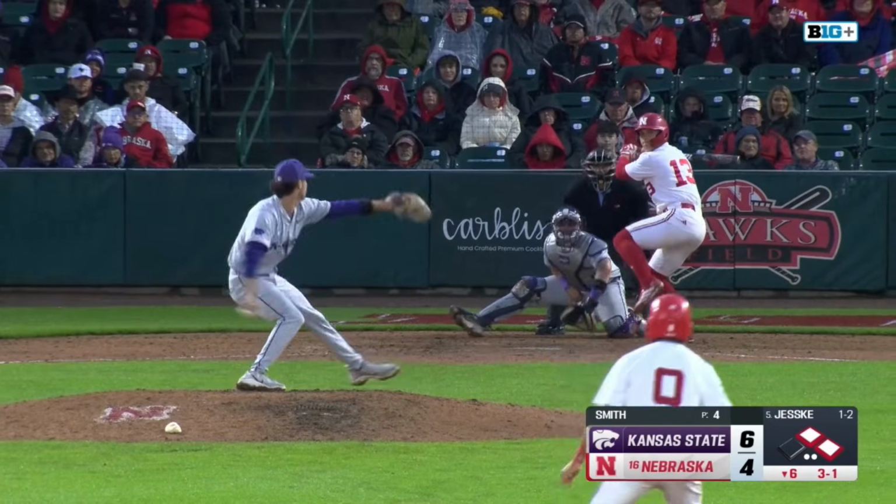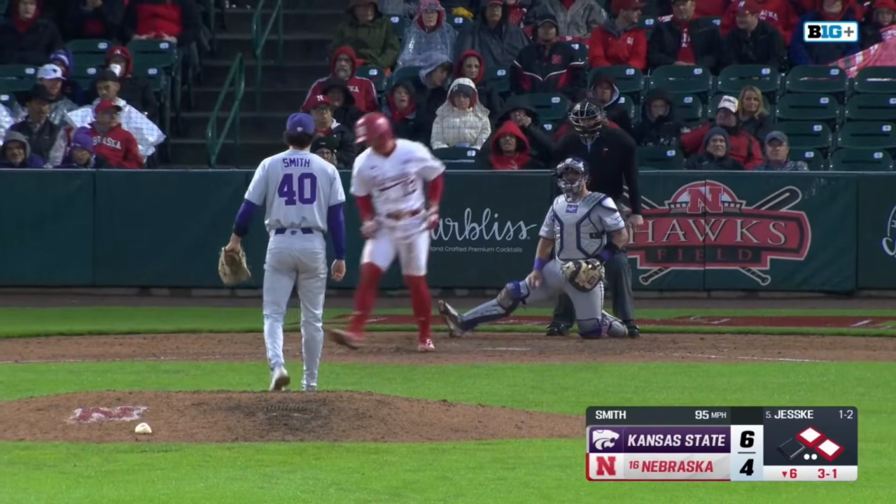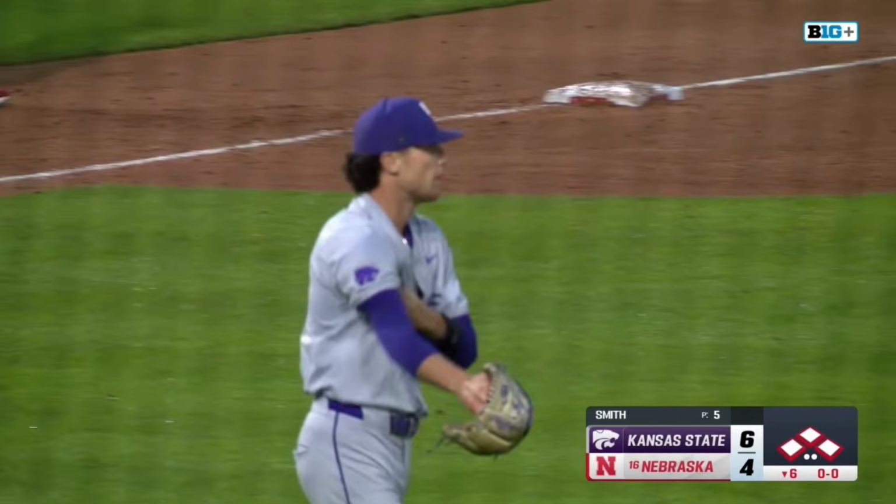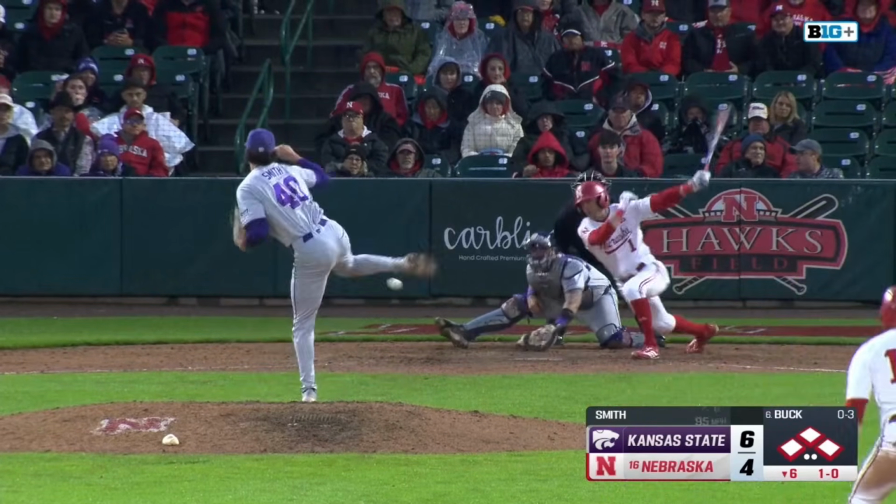Jeske definitely going to be looking for his pitch on the 3-1. That one's not his pitch, and it's ball 4. And the bases are loaded with 2 outs for the 2nd consecutive inning. Nebraska's kind of becoming that of the Big Ten.